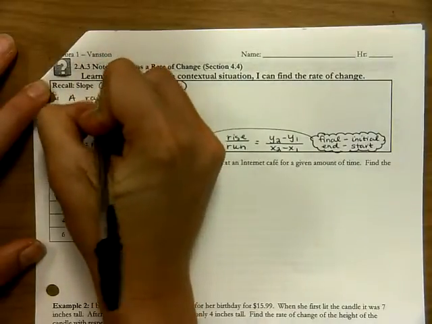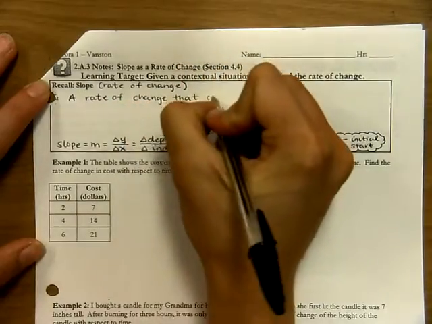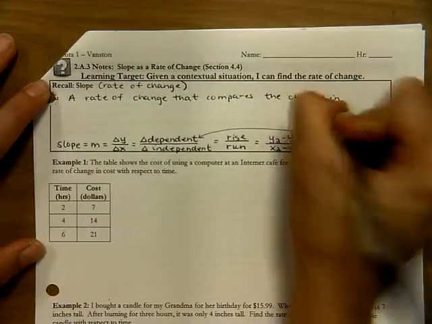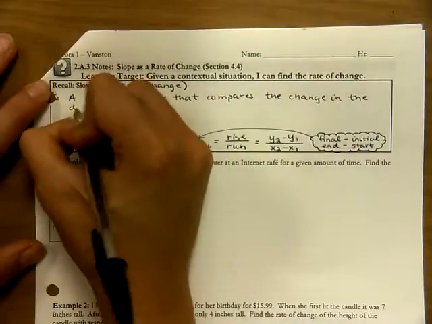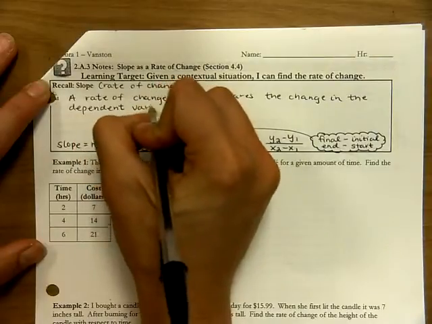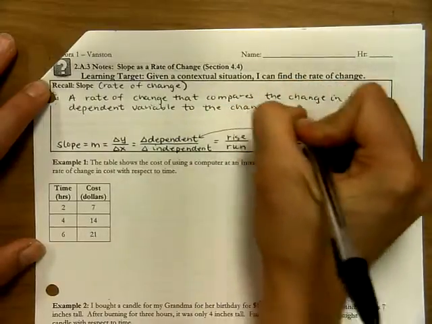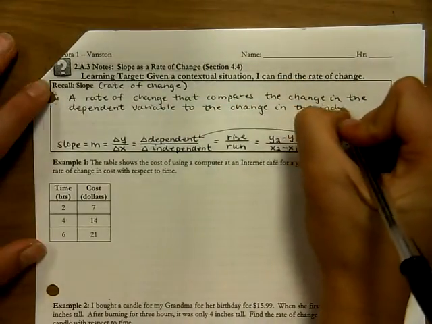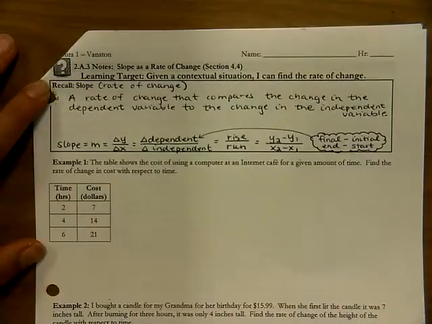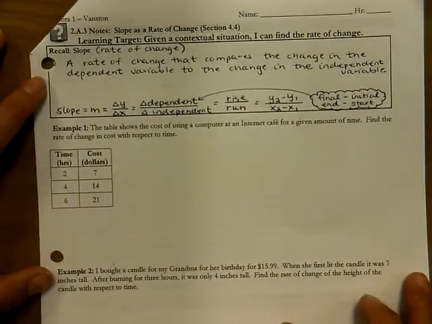In words, we're going to say a rate of change specifically compares the change in the dependent variable, and remember we said dependent variables are the y values typically, to the change in the independent variable. So the change in the dependent variable to the change in the independent variable. And these are the ratios we were talking about yesterday. So now let's take a look at this.